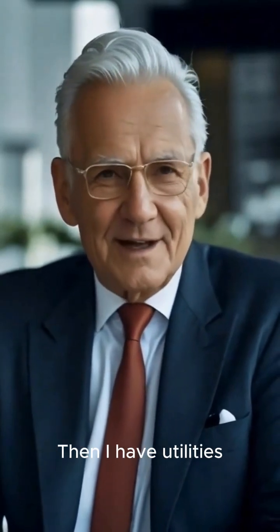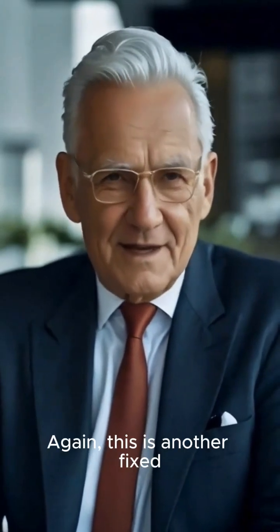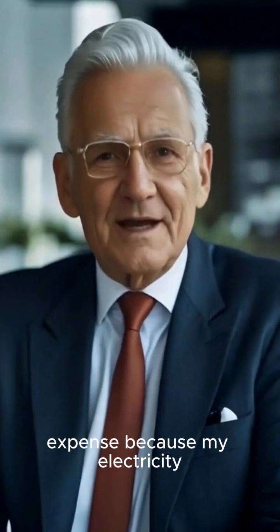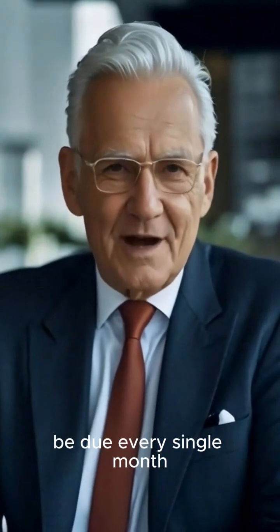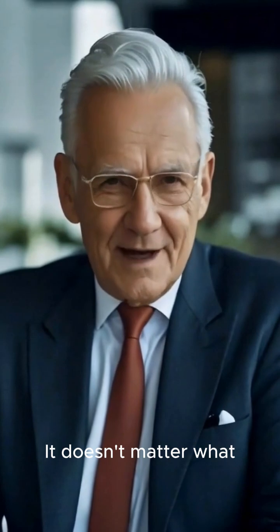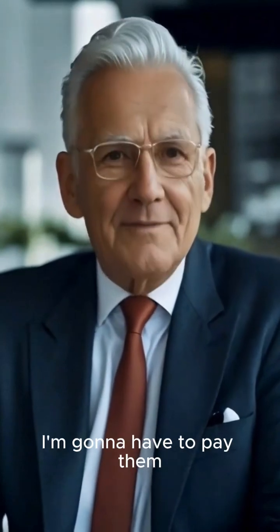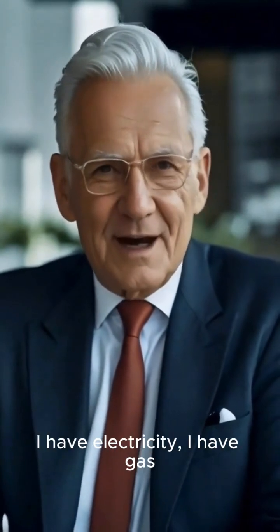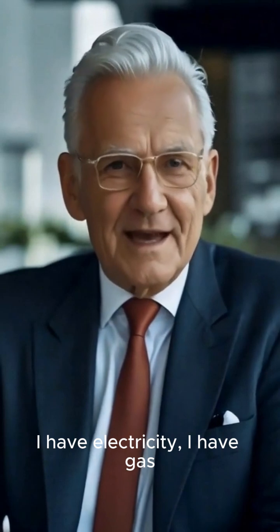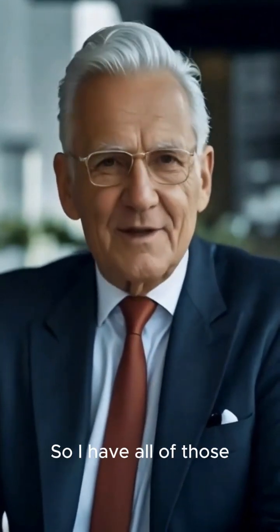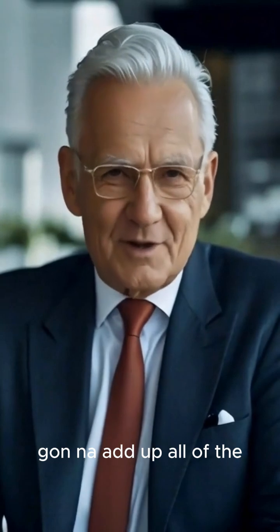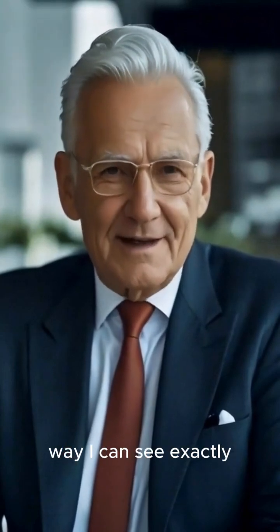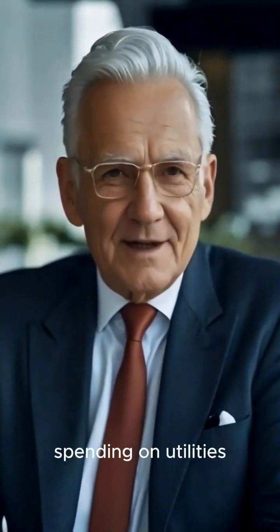Then I have utilities. Again, this is another fixed expense because my electricity, water, trash, they're always gonna be due every single month. It doesn't matter what, I'm gonna have to pay them. So I have internet, I have electricity, I have gas, and then I have trash. So I have all of those under utilities, and I am gonna add up all of the totals, and that way I can see exactly how much I am spending on utilities.